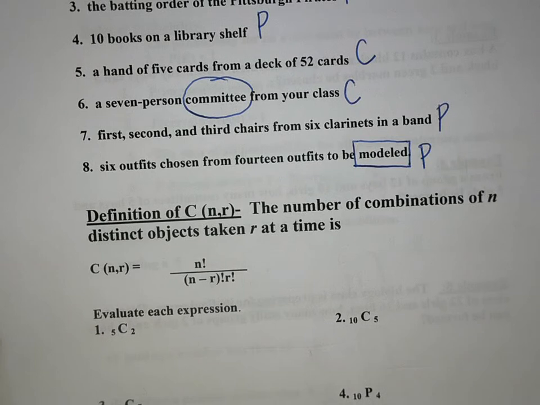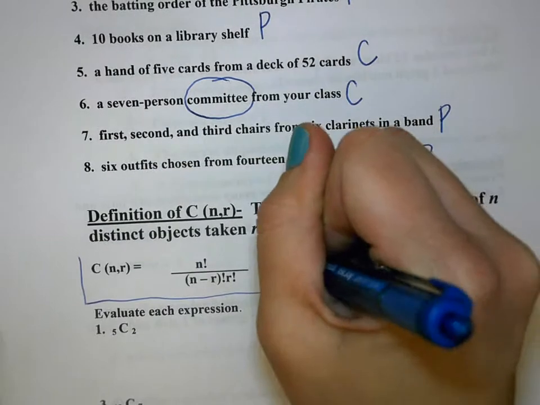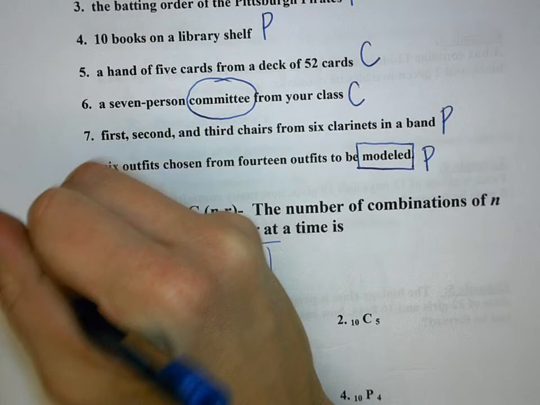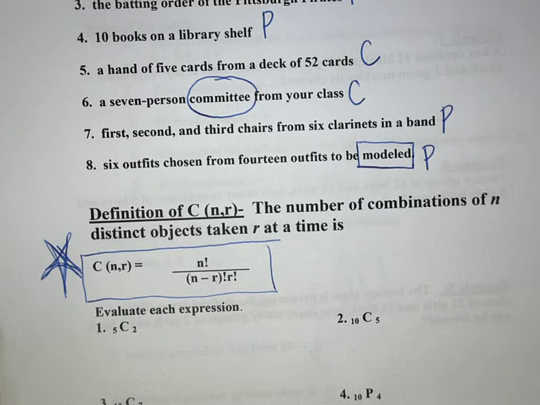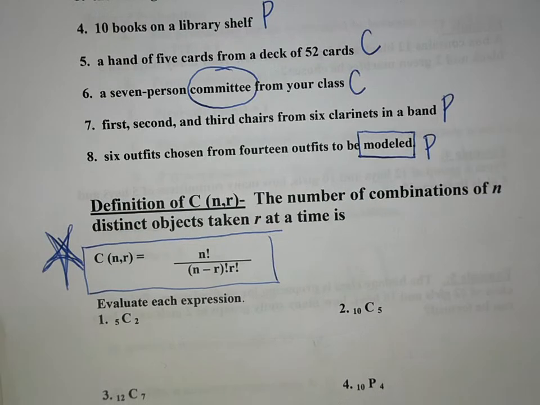Combination. So remember how I told you with permutation? Permutation, you don't really have to memorize the formula, right? Because you knew you have so many spots, and then you start with how many numbers and go down. Combination is different. You have to have this memorized. So you're going to want to circle, highlight. You're going to want to know this.